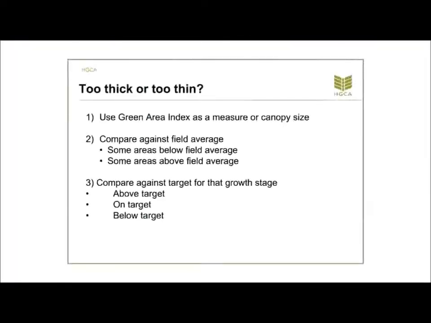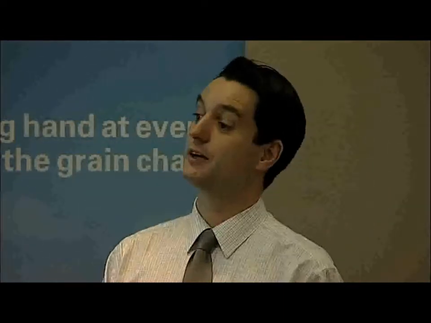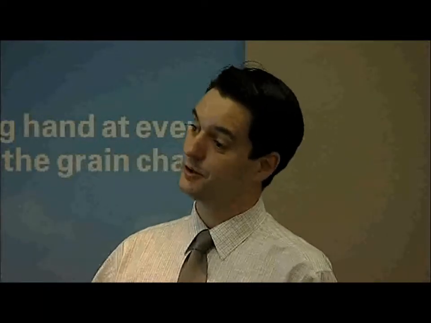I would then see that parts of my field were either on target, so that's fine, or they might be above target if they were thicker than the benchmark or more forward than the benchmark leaf area index, in which case I would reduce my nitrogen rate, or they might be below the target leaf area index. In that case, I would increase it. So you've got two ways of doing it. Either compare each part of the field to the field average, or compare each part of the field with an external nitrogen model.